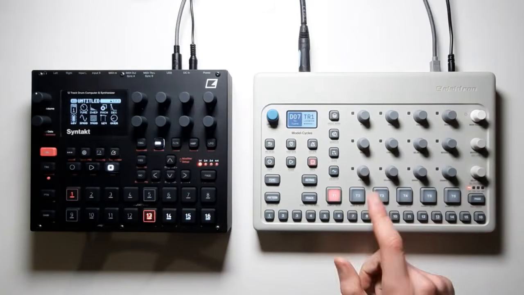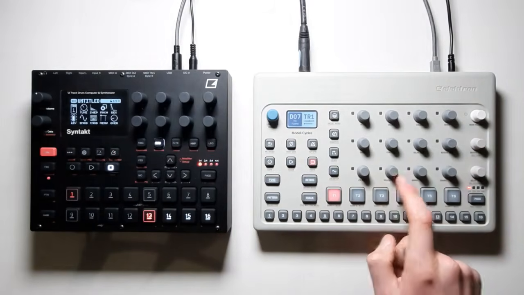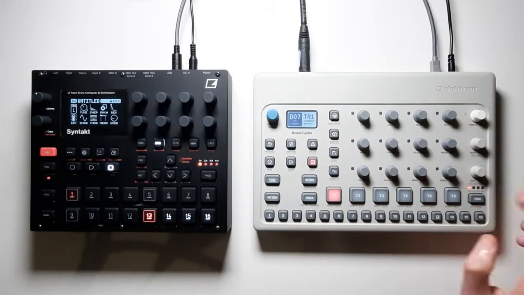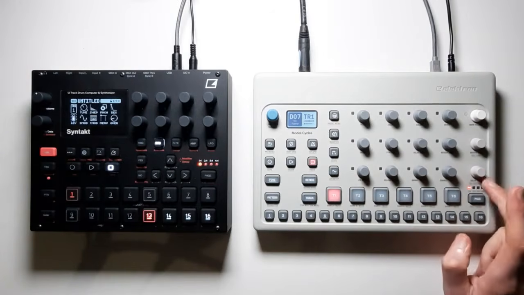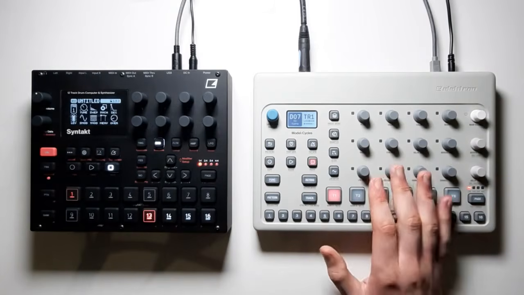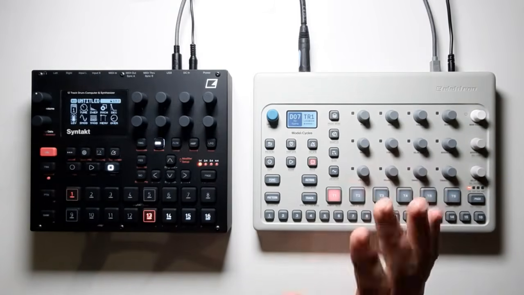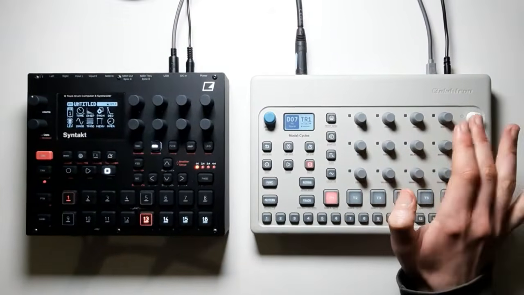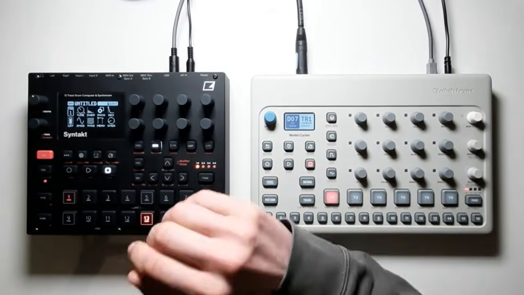Then on the Model:Cycles, of course, we have the LFO speed, the volume plus distortion, the swing, and the chance and the conditionals of the fill. The main parameters to shape the sound on the Model:Cycles are these four, so the color, shape, swap, contour.